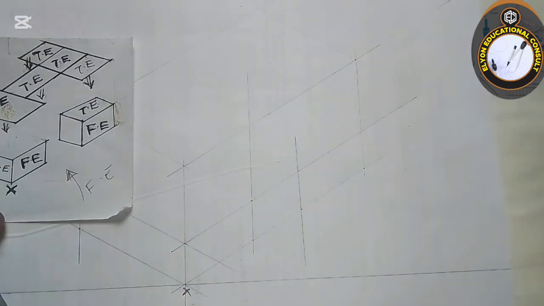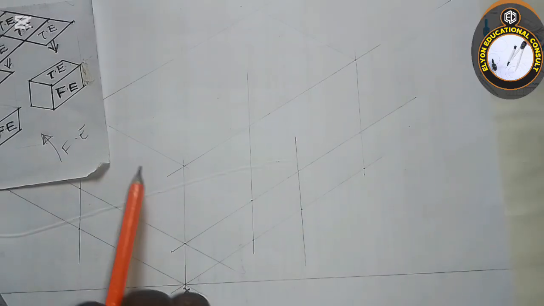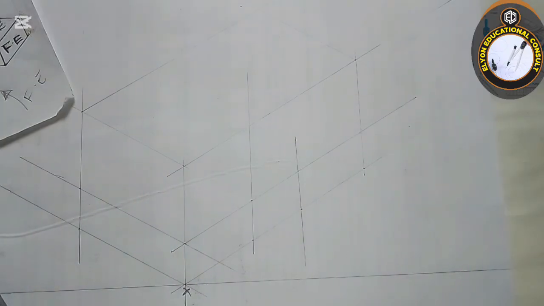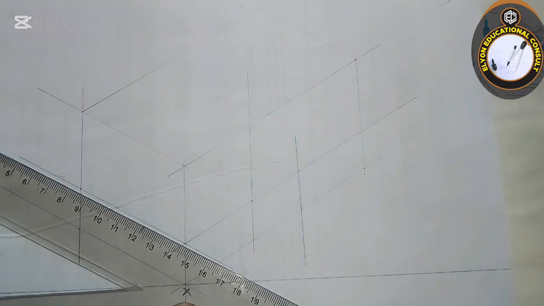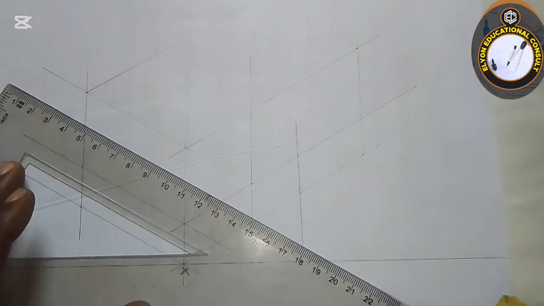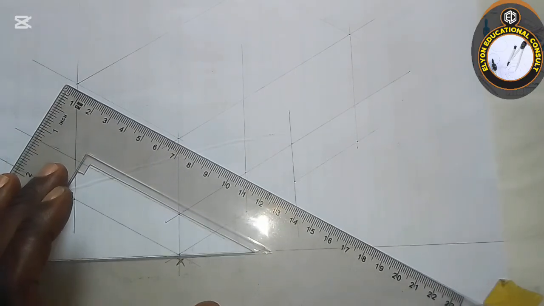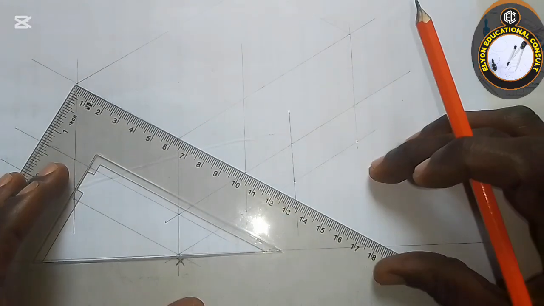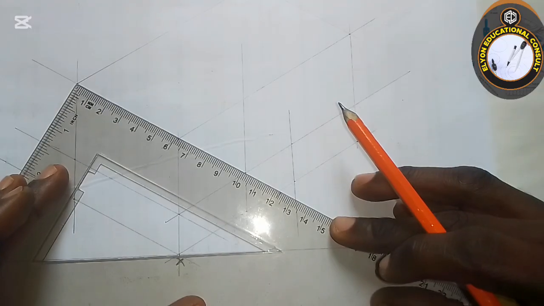Then like I said, a line should recede to this side. Okay, so I'm going to put in that line now at 30 degrees. I'm using this inner side of the set square. Okay.